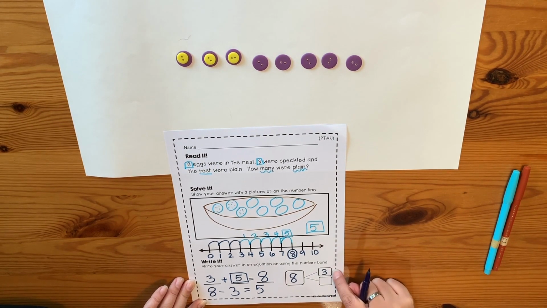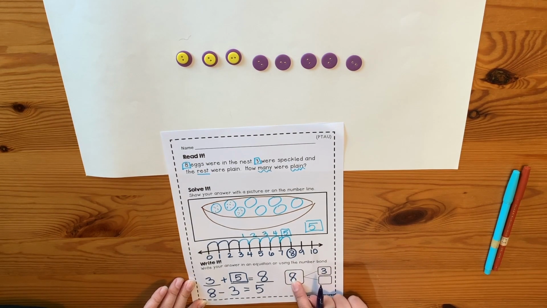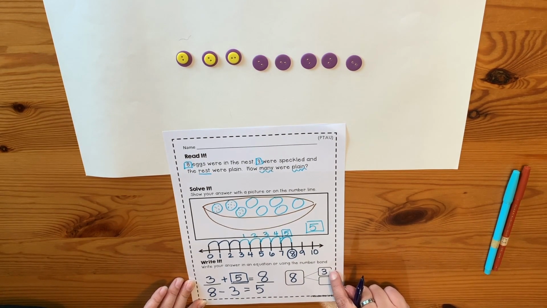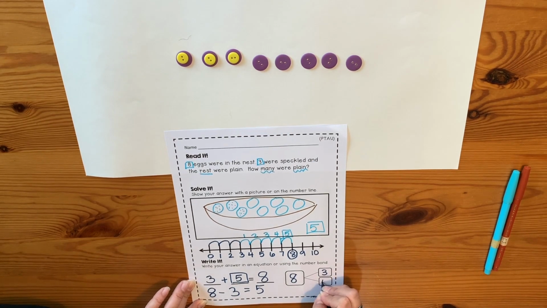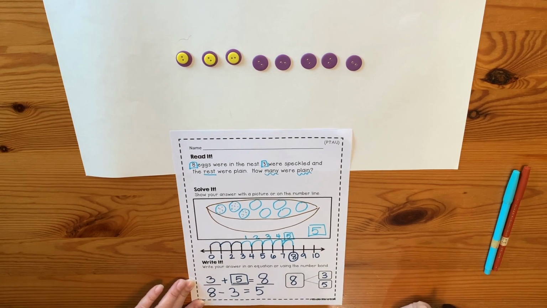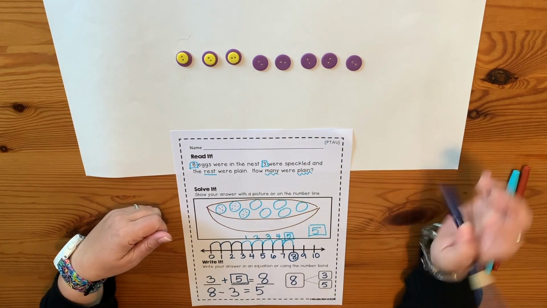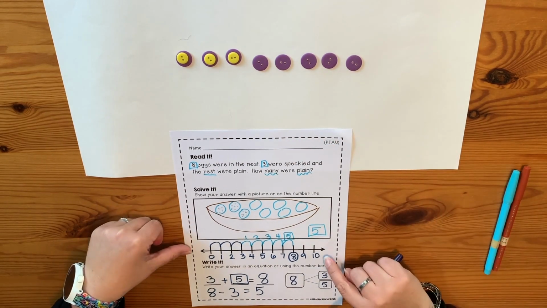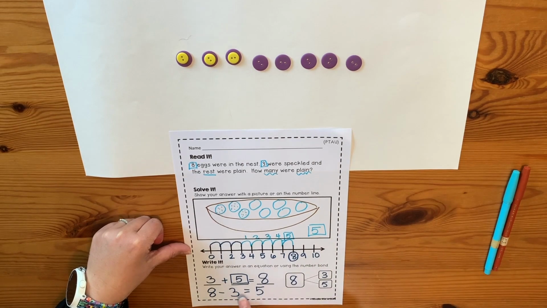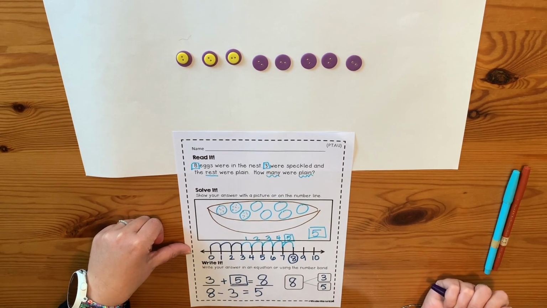Because remember, this is part, part, whole: my total number of eggs, my part that are speckled, and my part that are plain. I figured out there are 5 plain. So there are lots of different strategies you can use to solve this problem, my friends. You can use manipulatives, draw a picture, use your number line, write an equation, there were 2 options this time, or use your number bond.